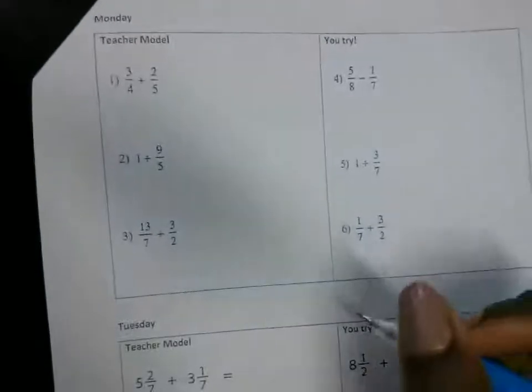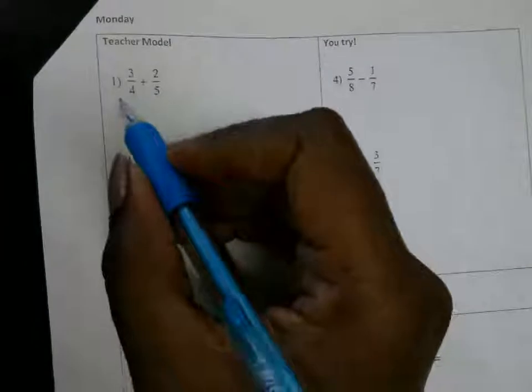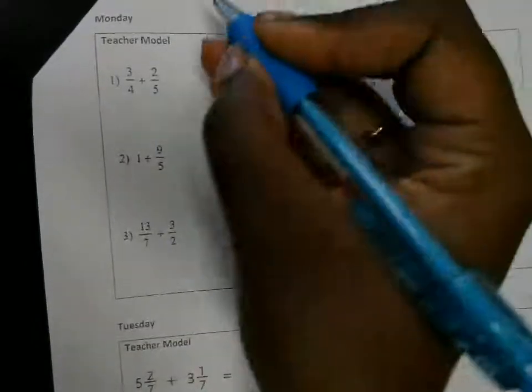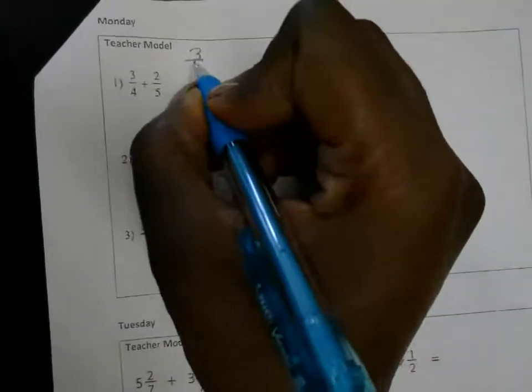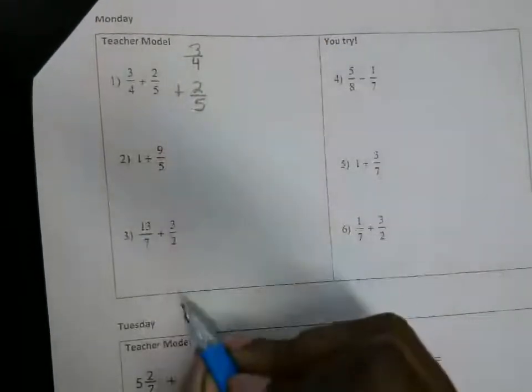We are adding fractions here. When you are adding fractions, you have to have a common denominator. So we're going to write it vertically. We have 3 over 4 plus 2 over 5.